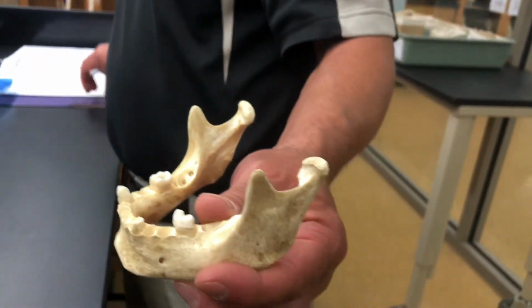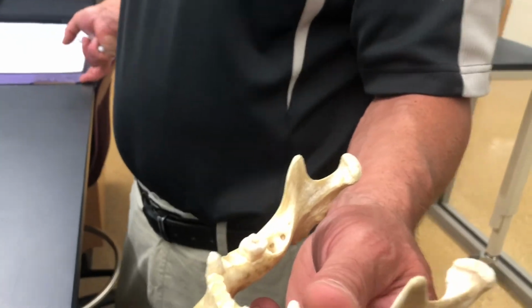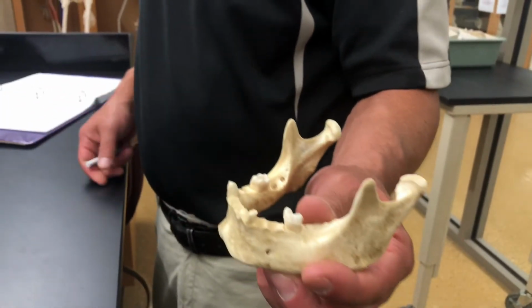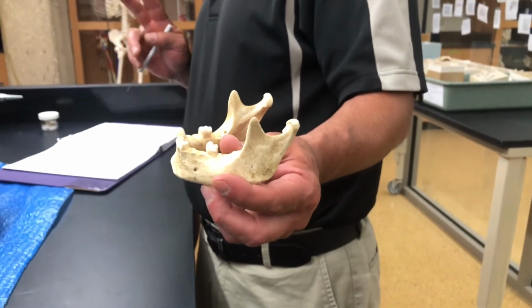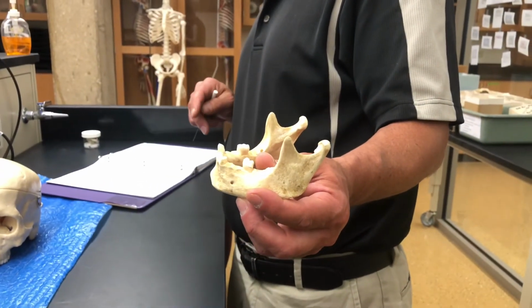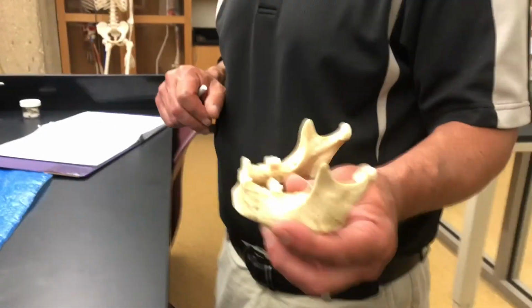Okay, the next structure then, symphysis. Cross symphysis off your checklist. We're not going to ask that. So the symphysis is gone. Now the next two structures, folks, the mandibular condyle and the coronoid process.